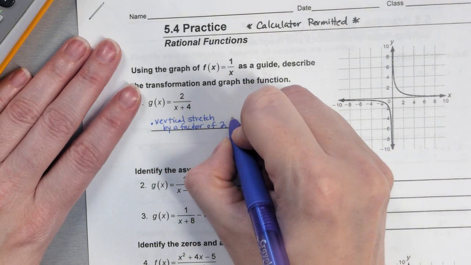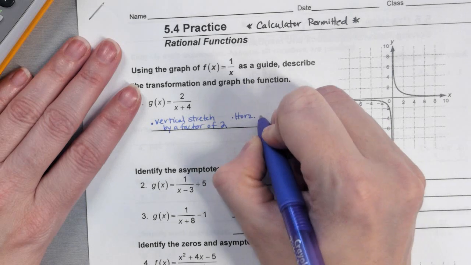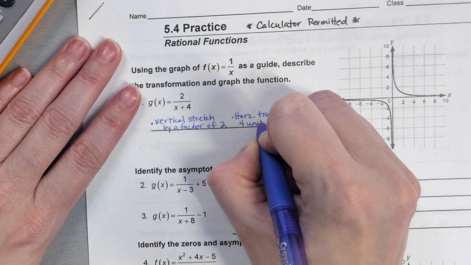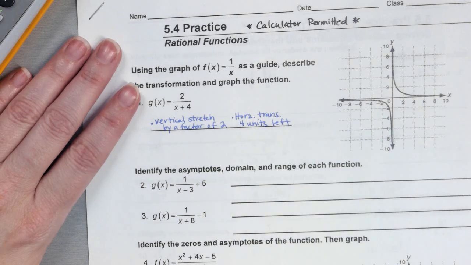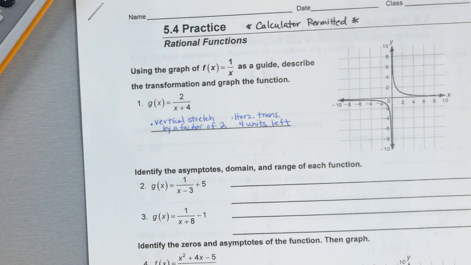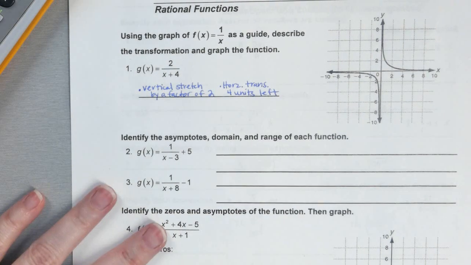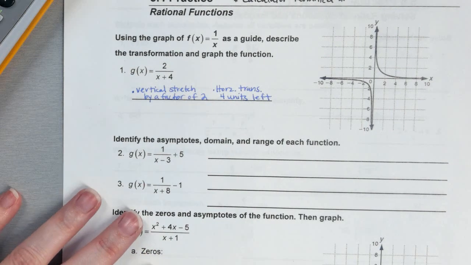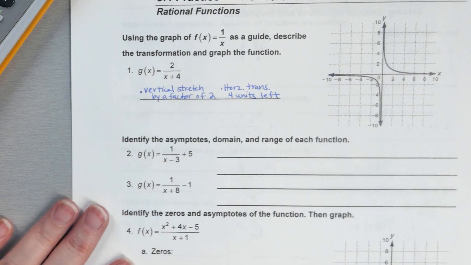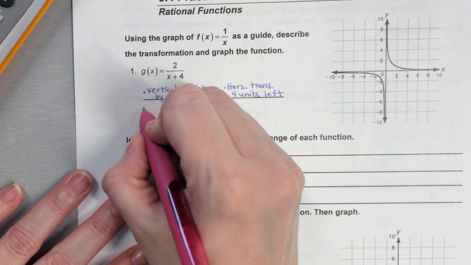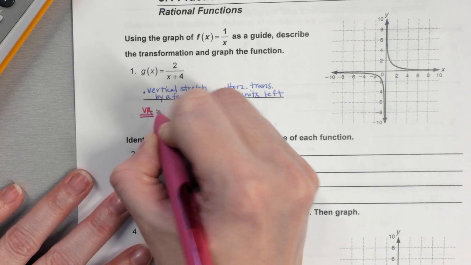Good, and then the second one is a horizontal translation, 4 units long. So we have those two things. Now, when you're graphing, it didn't tell you here to find the asymptotes, but that is part of your graph. So using what we know, the vertical asymptote is going to be x equals what?